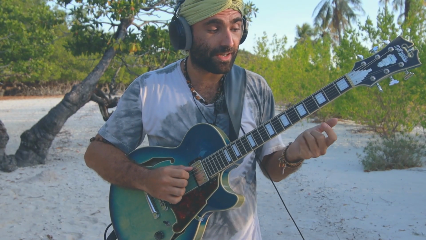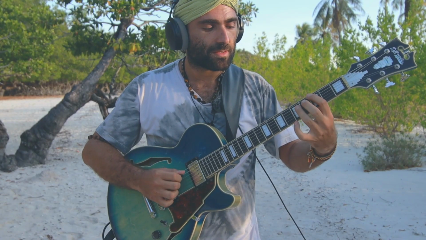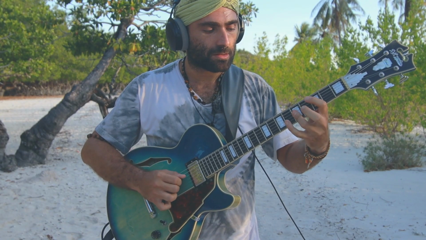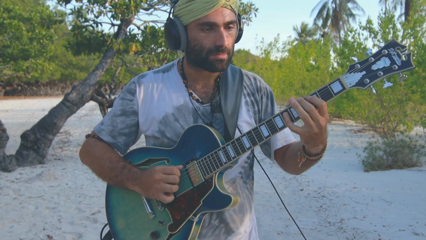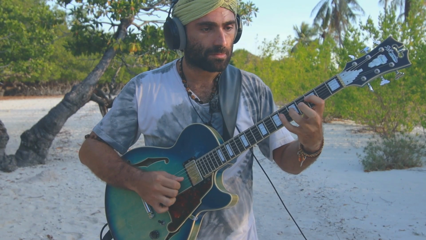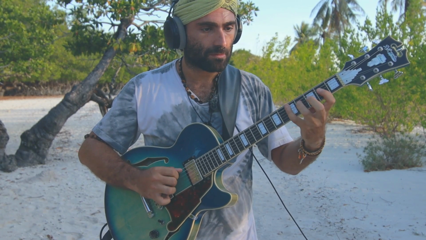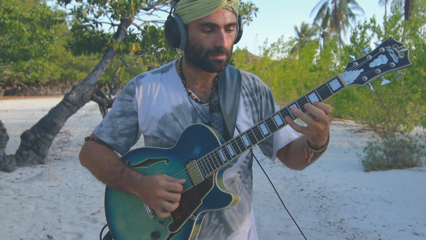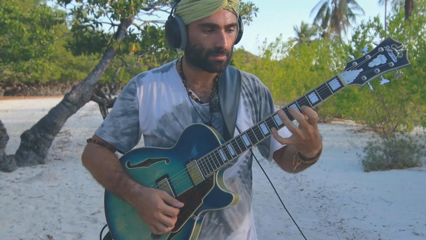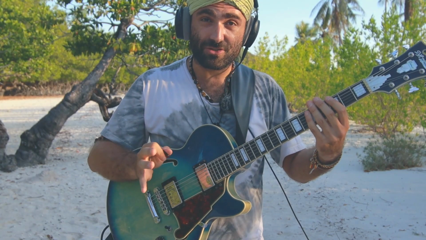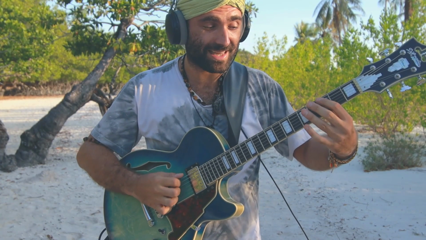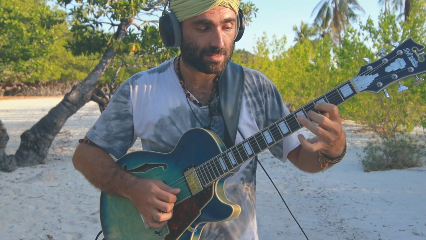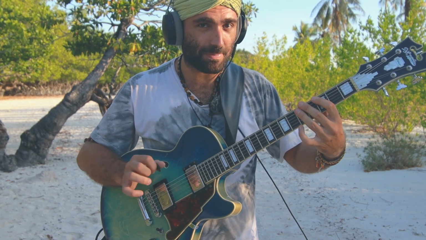Now, the third section here. So for the third section, we have a G dominant chord, like that. That's the pattern.